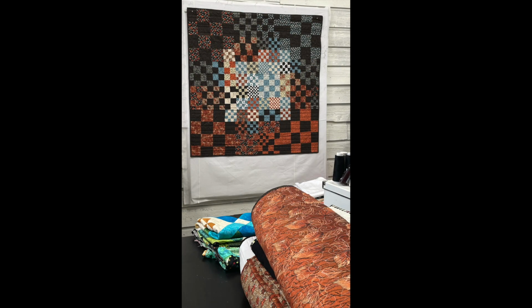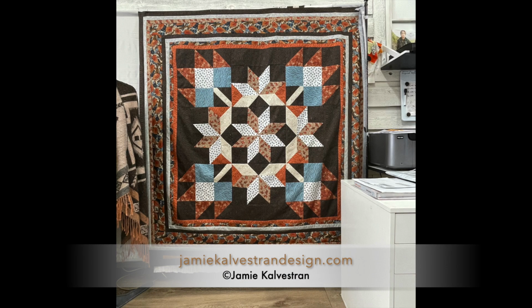Once I was finished with this, I went back to creating traditional quilts for my fabric line to help promote the line, and that's what you're seeing here.